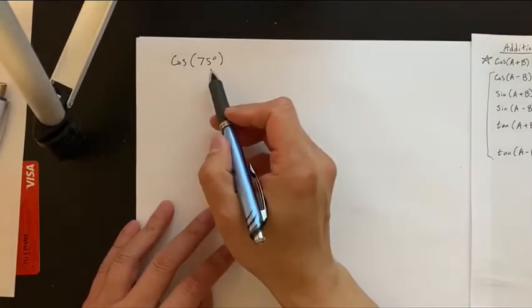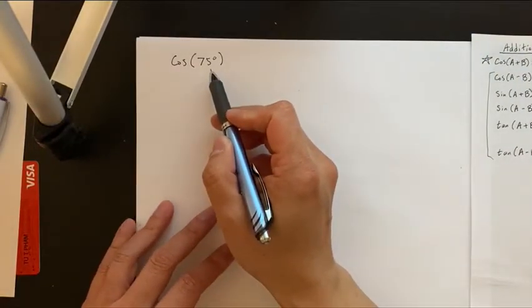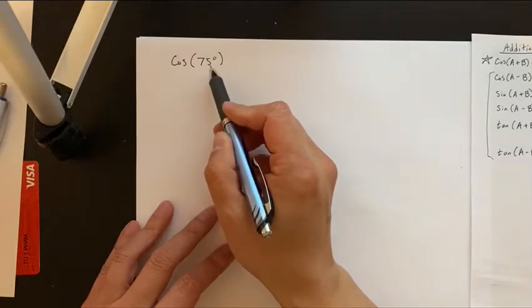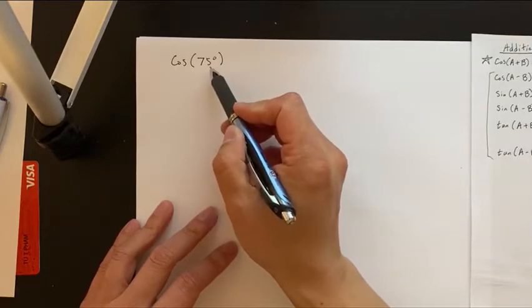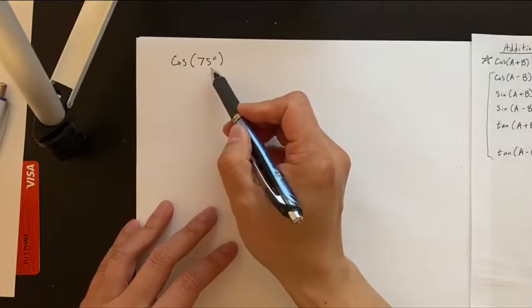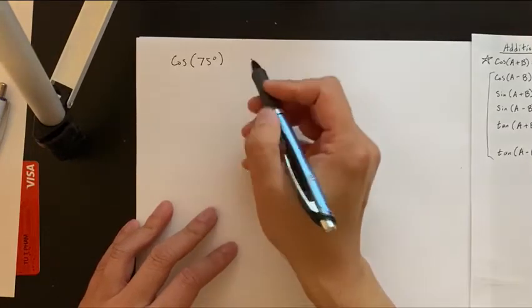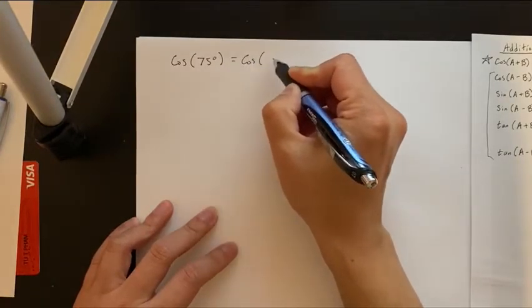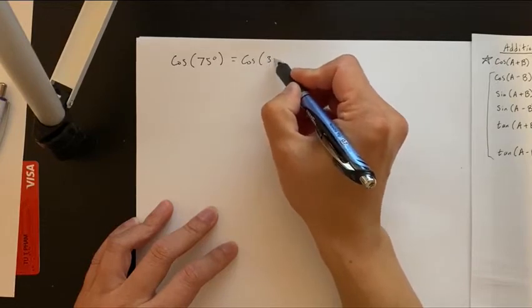Now, 75 degrees is not an angle from one of those special right triangles. It's not from the 30-60-90 right triangle, nor from the 45-45 right triangle. But if you break it down, it is the sum of two very nice angles.